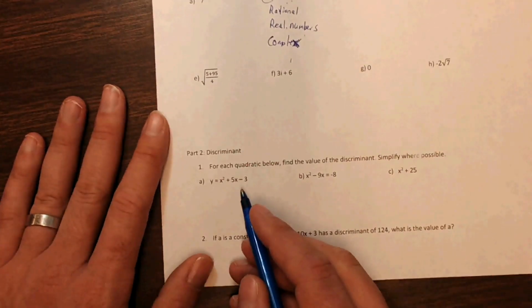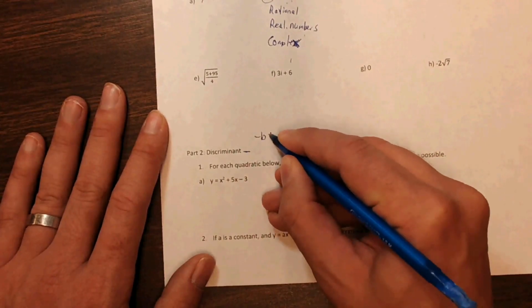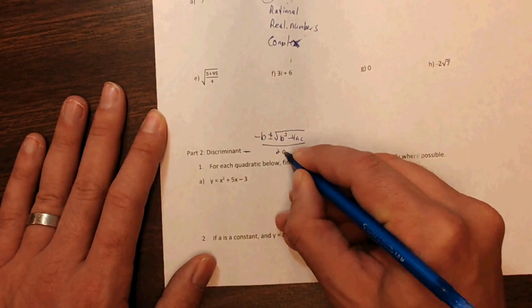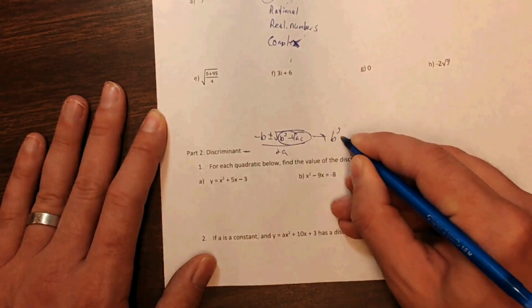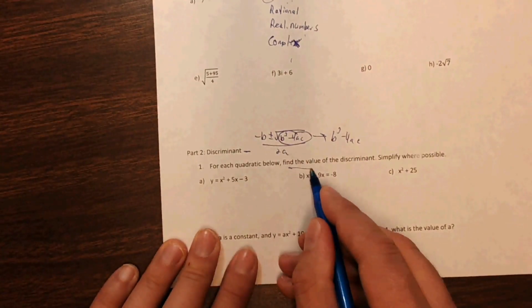The discriminant. So the discriminant is the part of the quadratic formula that is inside of the square root. So the discriminant is this. It's b squared minus 4ac. And this asks us to find the value of the discriminant.